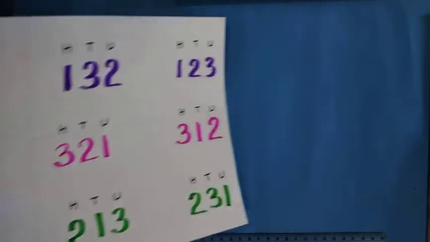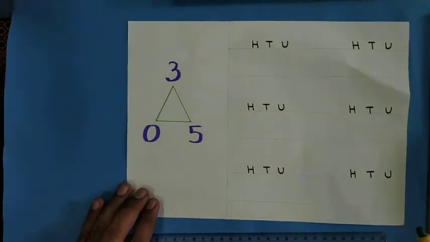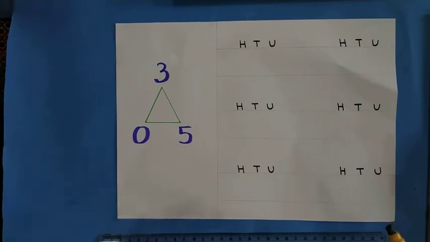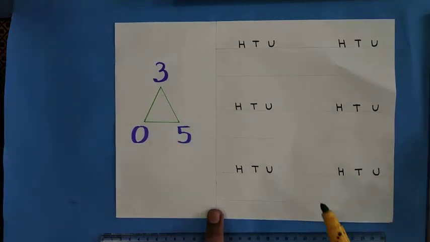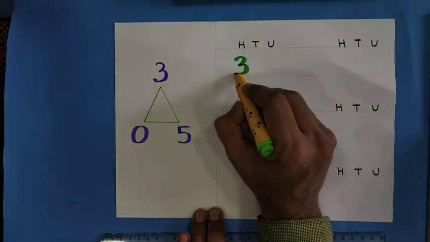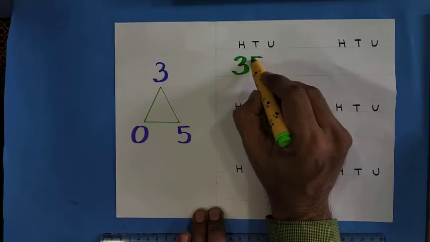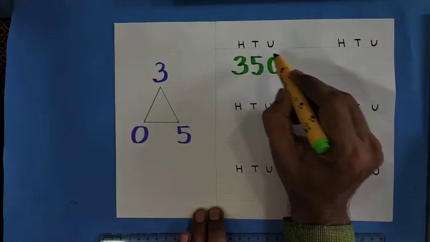Now let us do the next one. Next, let us see our next numbers. Our next numbers are 3, 5, 0. Let us make 3-digit numbers. We'll start with the 3. We will go clockwise. So 3 at the 100 place, then 5 at the tens place and 0 at the unit place.